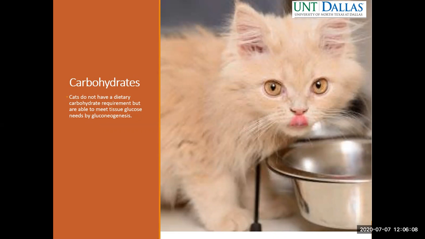Another nutrient is the carbohydrate. Cats do not have a dietary carbohydrate requirement but are able to meet tissue glucose needs by gluconeogenesis. However, there are certain dry commercial cat foods that contain 40% or more carbohydrate, and digestion of starch and sugars in these products generally exceeds 80% and may sometimes exceed 90%.